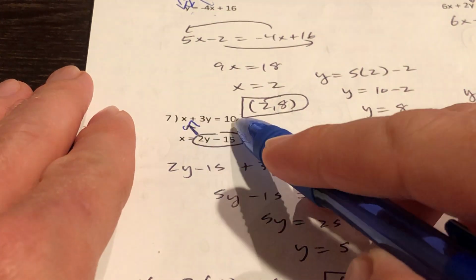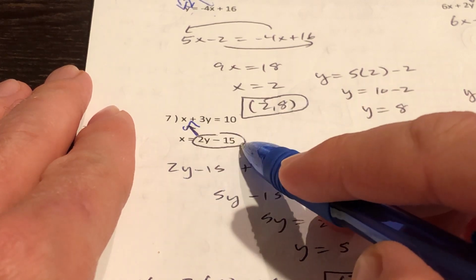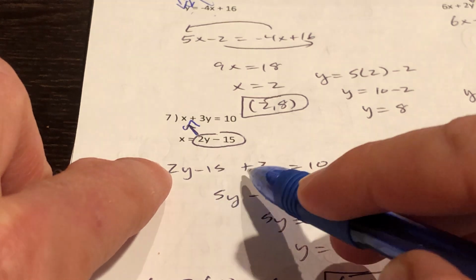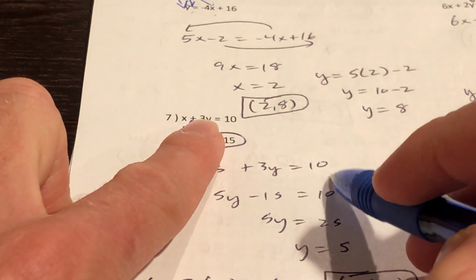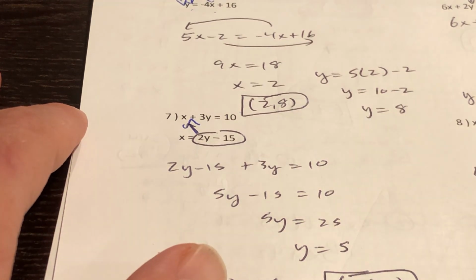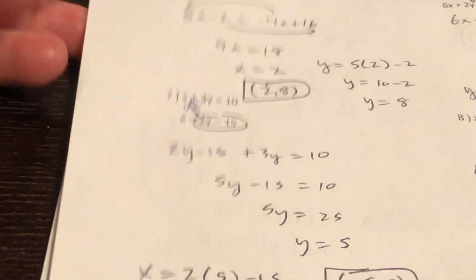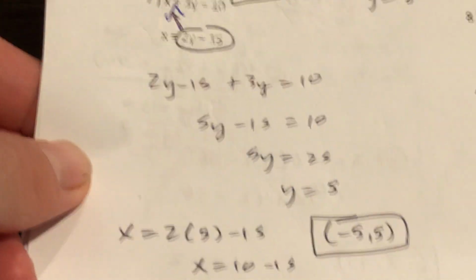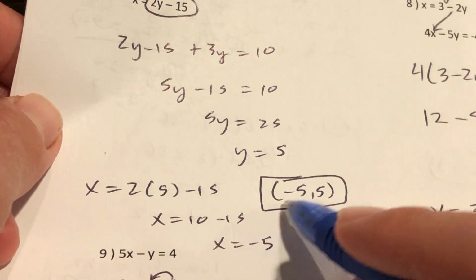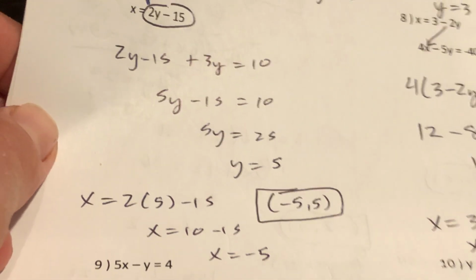equation. So I'm going to rewrite the first equation, but instead of writing x, I'm going to write what x is. X is 2y minus 15. So x, which is 2y minus 15, plus 3y is equal to 10. And I can solve this because I only have one variable. I get y equals 5. And if I know what x is, double y minus 15. Well, y is 5. So x is 10 minus 15, -5. -5, comma 5. Write it as an ordered pair. So I've got a few like that.